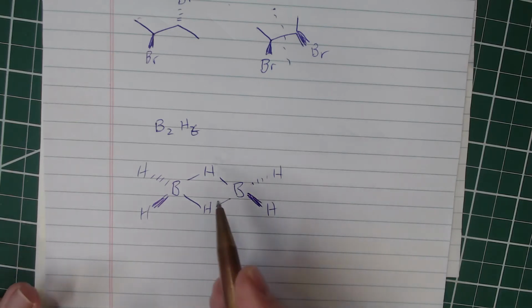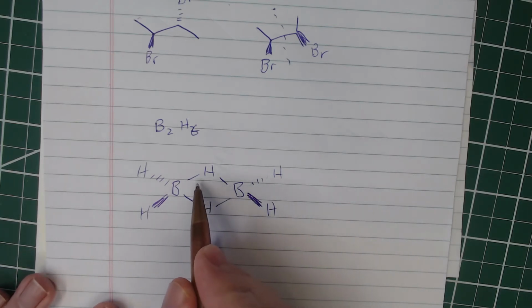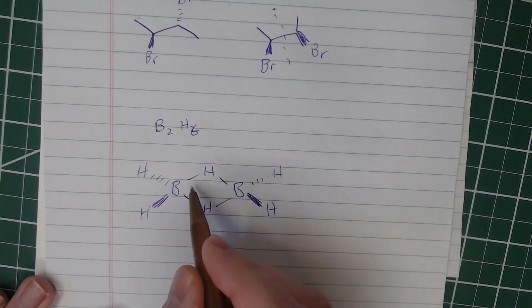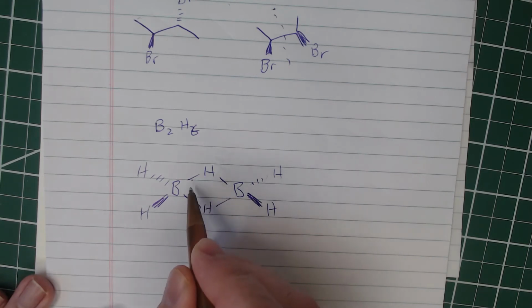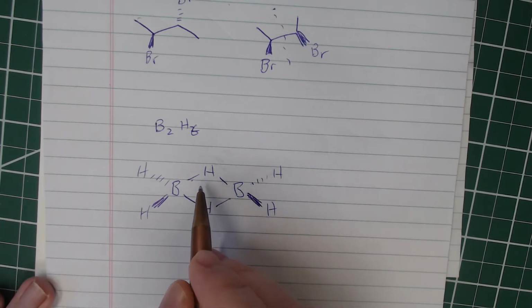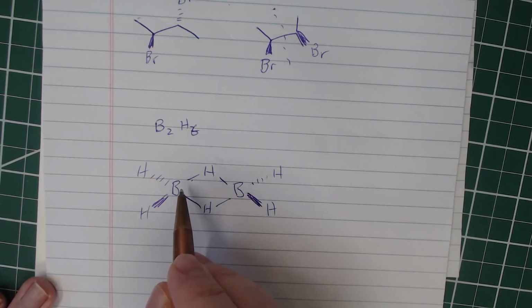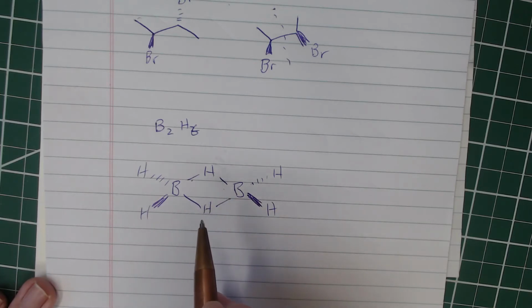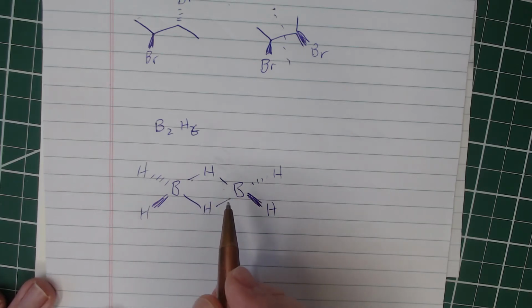Now, looking at this particular bond, it would appear that we're violating the octet or duet rule with hydrogen by having 2 bonds going to that hydrogen. Well, this is actually a different kind of bond. This is what's called a 3-centered 2-electron bond. There are 2 electrons that are shared across this entire 3 atoms. And so that hydrogen is held to both of the borons with 2 electrons. And that's what makes it different.